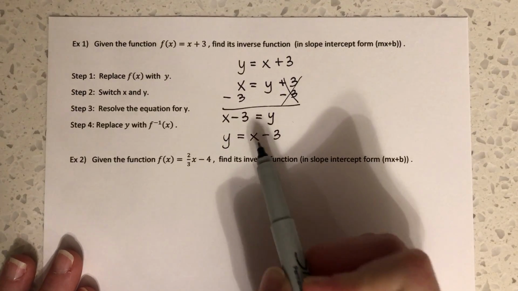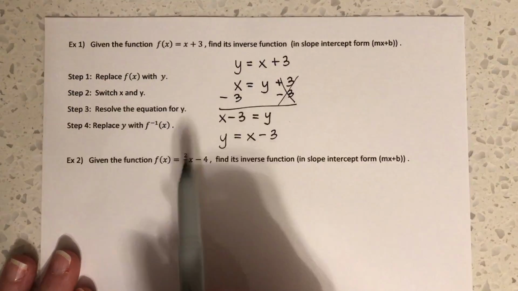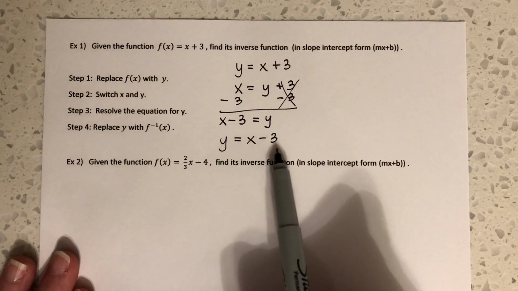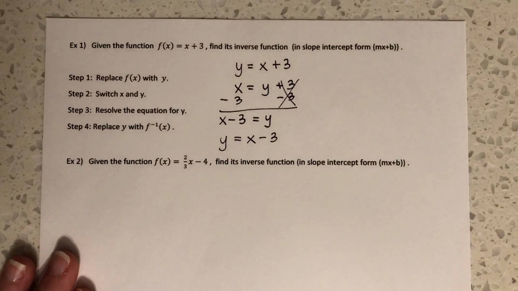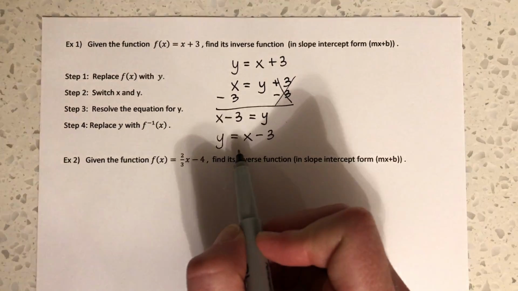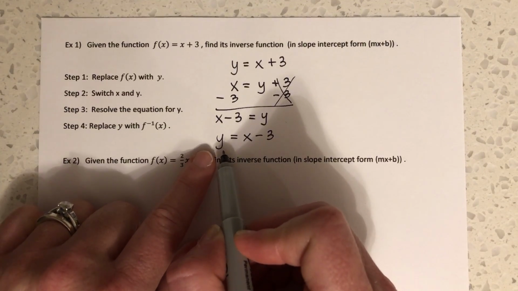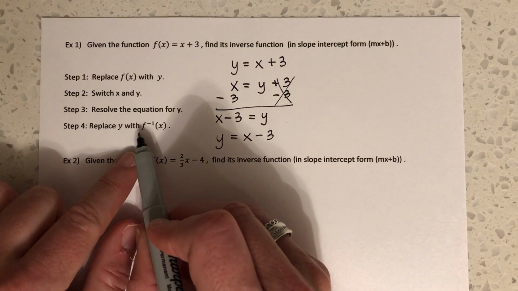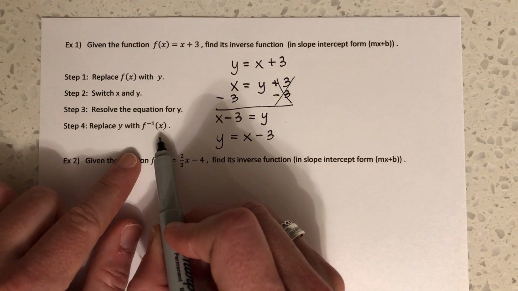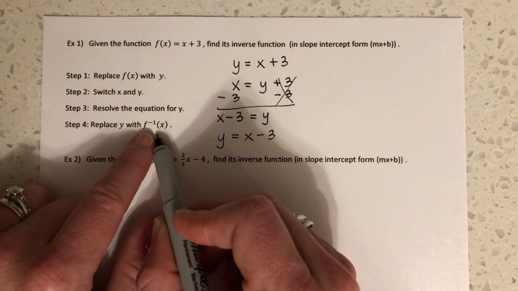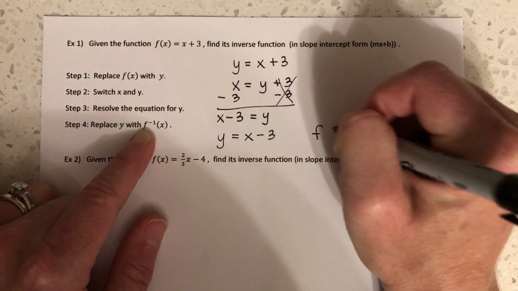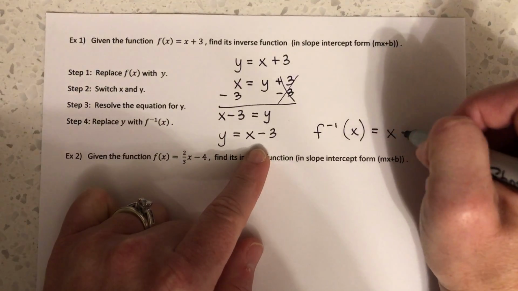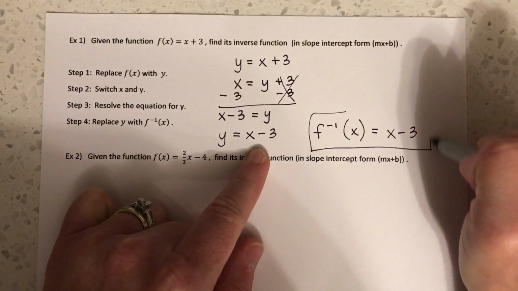That is the function that will undo what the original function did. The original function takes a number and adds 3 to it. The inverse is going to take a number and subtract 3 from it. It's going to undo everything the original function did. Okay, well, instead of circling this as your answer, we write the notation for the inverse as f to the negative 1 of x, but this is literally read as f inverse of x. So we're going to replace y with this notation. So it's going to be f inverse of x equals x minus 3. And that's what we officially say is the inverse function.